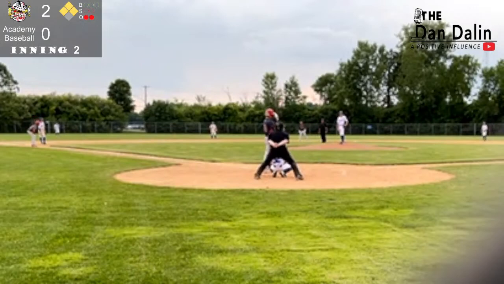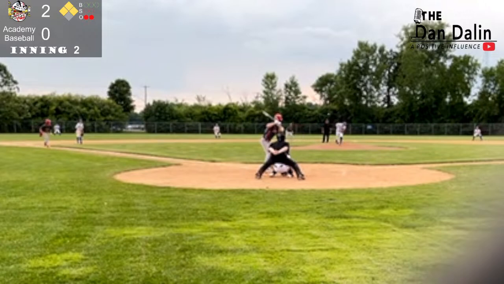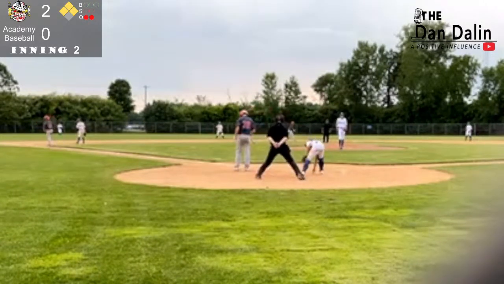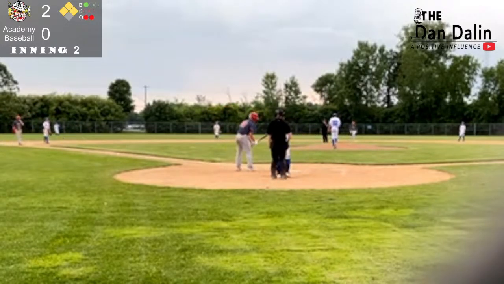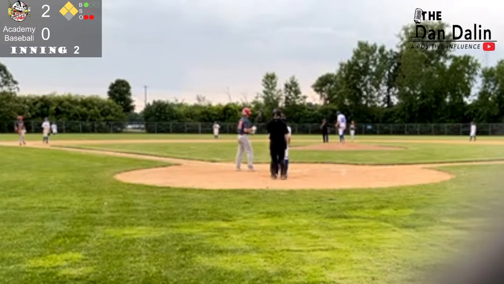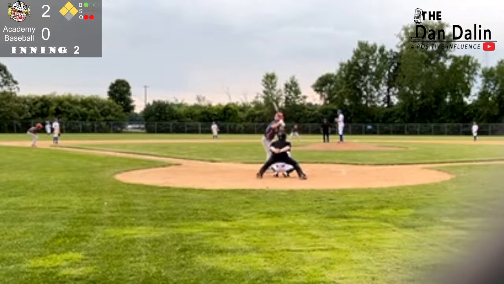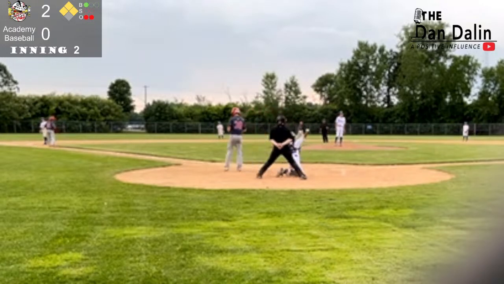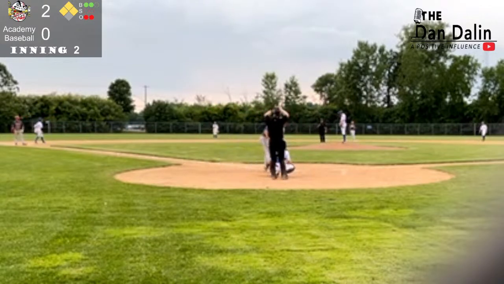Here's Cash Stuber at the plate. First pitch is outside, ball 1. There's the pitch, low and outside, ball 2. 2 balls, no strikes, 2 outs, bases loaded, Cash Stuber.